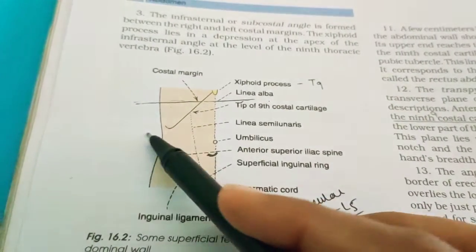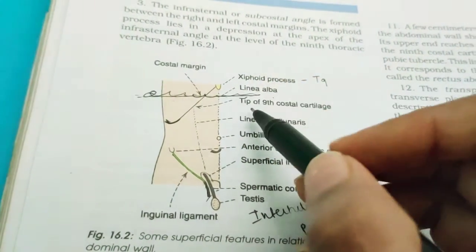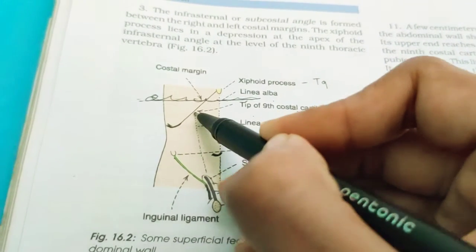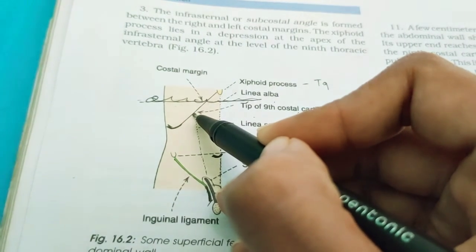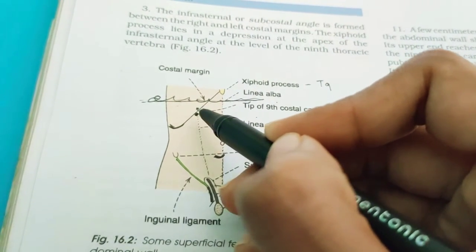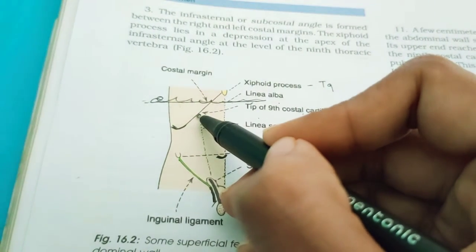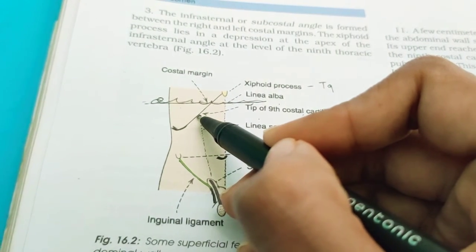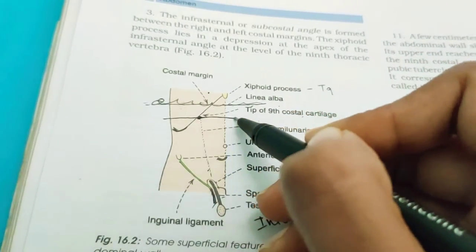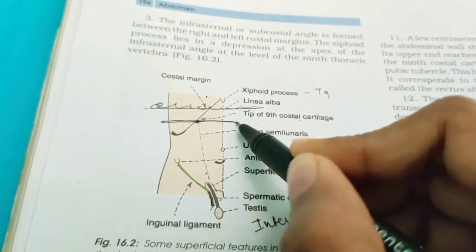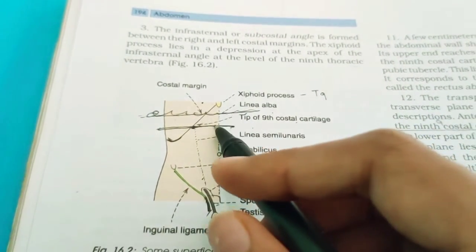Actually, somewhere over here like this it will be, because this is the ninth costal cartilage, right? You can see here the tip of the ninth costal cartilage is here. So what they are saying is that the transpyloric plane is an imaginary line used in anatomical description. Anteriorly it passes through the tips of the ninth costal cartilage, and posteriorly through the lower part of the body of the first lumbar vertebra. This plane lies midway between the suprasternal notch and the pubic symphysis. So the line will be here. This is the transpyloric plane, and it is roughly a handbreadth below the xiphisternal joint.